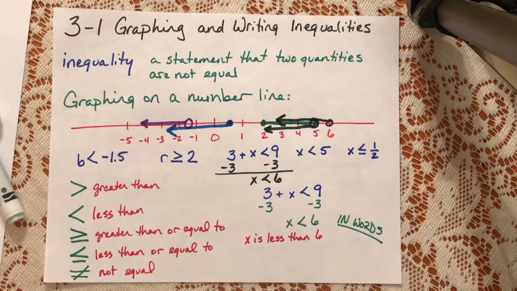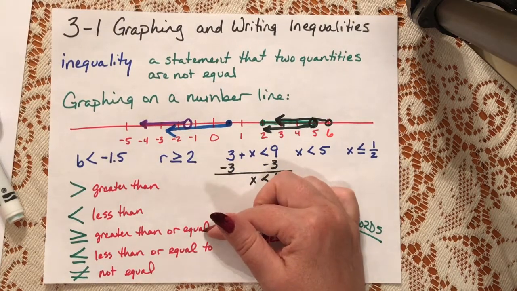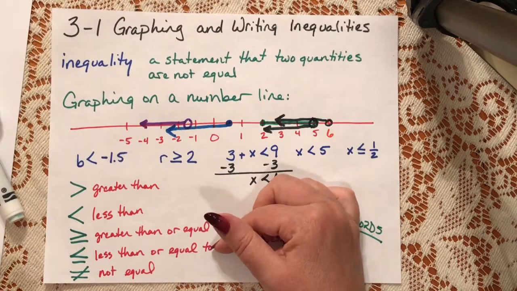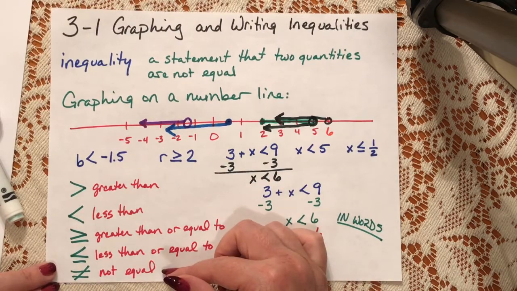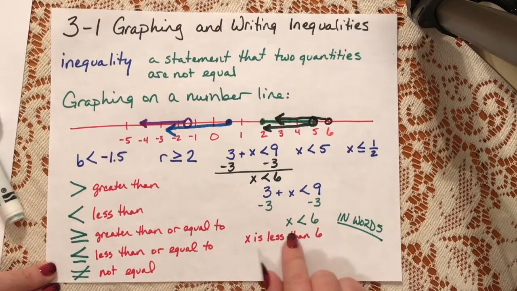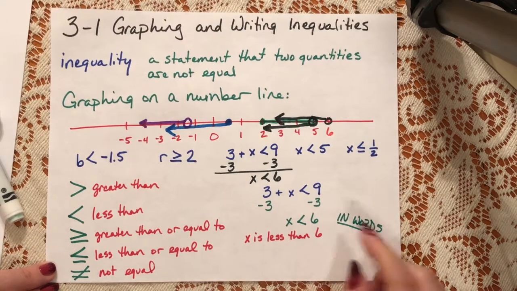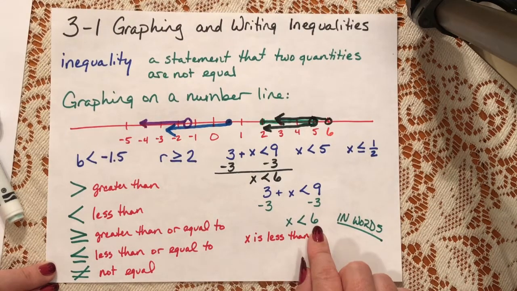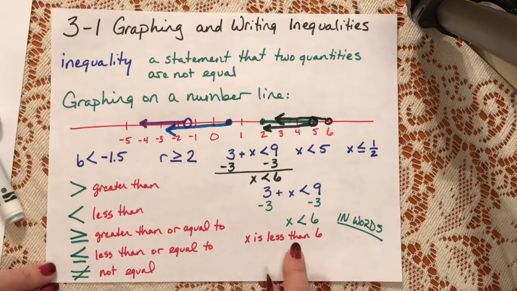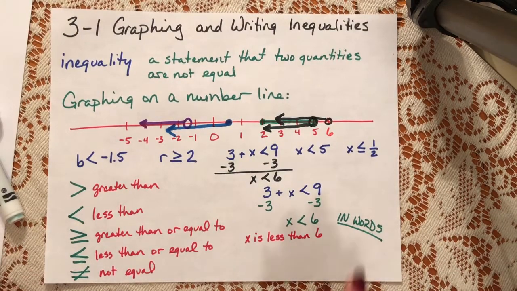We're working with these signs, greater than and less than, greater than or equal to, less than or equal to, and then this one, not equal, the equal sign with the slash through it. In words, which is one thing that this chapter asks you to do, when you see this equation, x is less than 6 are the words that you would write down. It does a whole set of examples about it, and it really is just write these words.